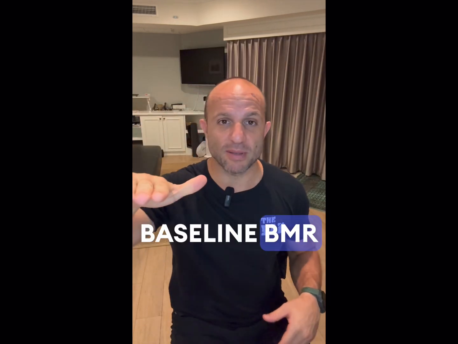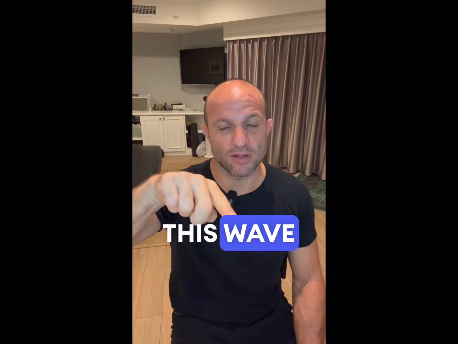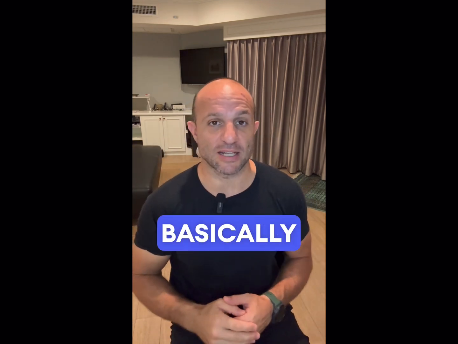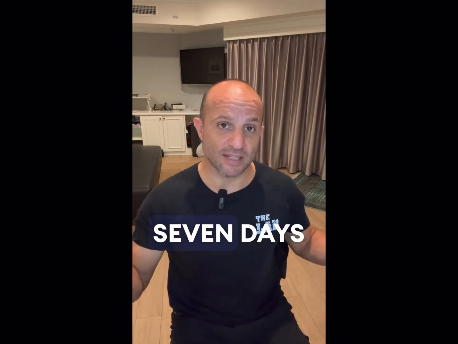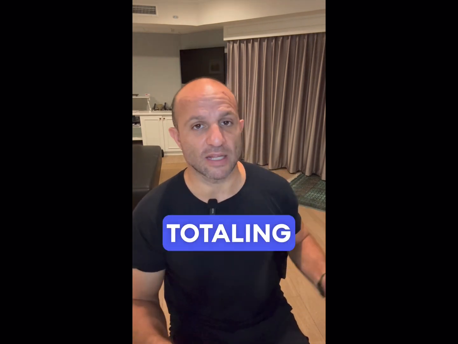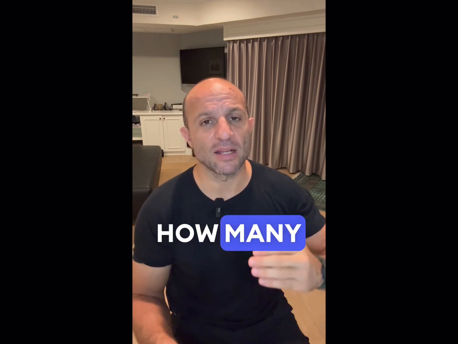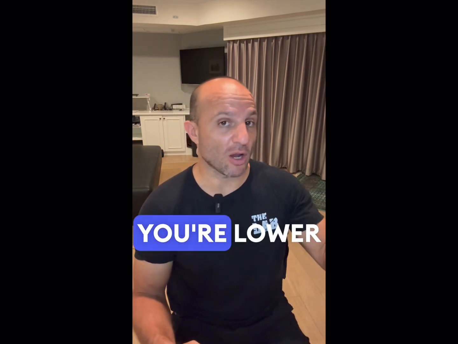You'll have your baseline BMR, and then you'll see this wave coming up here. That wave is basically you going up and down through that baseline. Over the course of 7 days, you want to record your total intake. How many calories did you manage to achieve over the course of 7 days? And then you'll find out whether you're lower or higher than your baseline BMR.